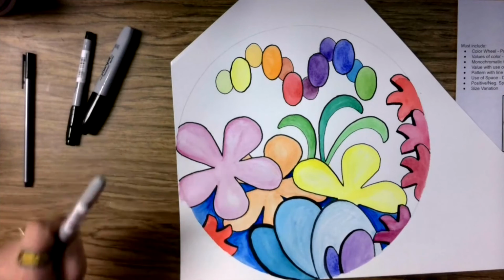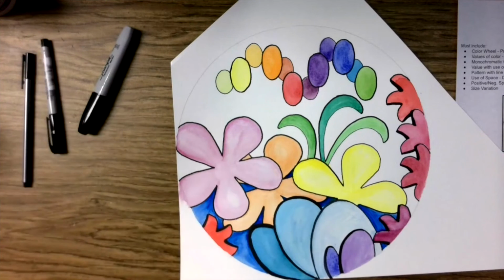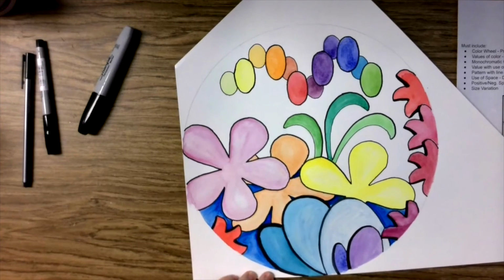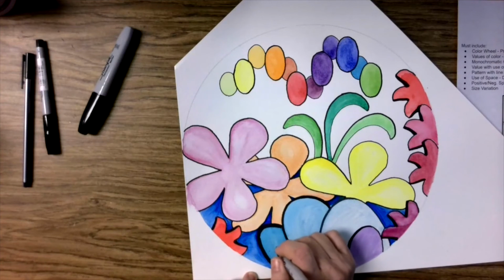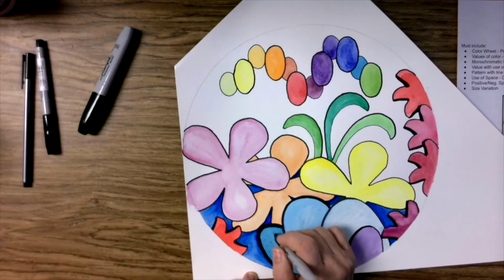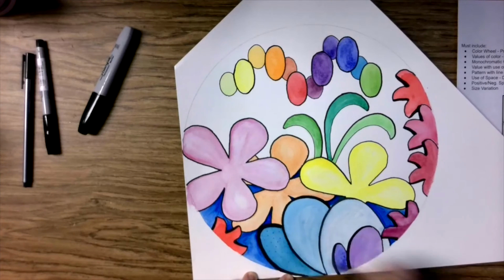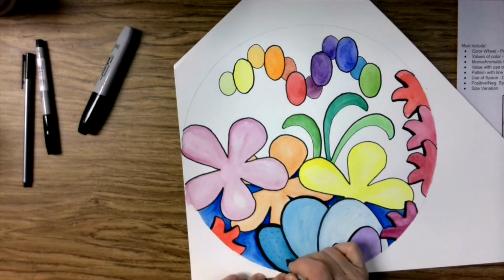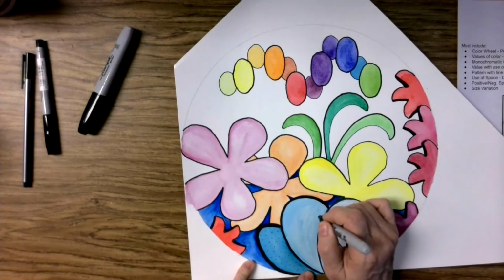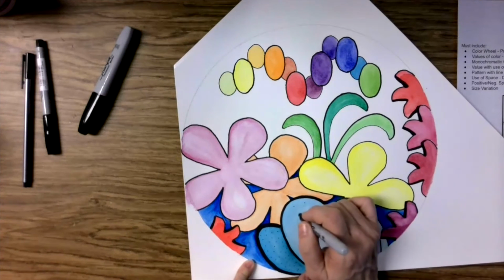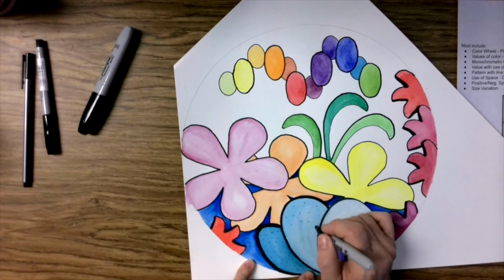So another thing I can do is come in and I can do some stipple dots. So let's say I can make this a darker value, but I could come in and I could spread out some dots on here. Okay, I think you can kind of see those. I didn't make them big or bold. And then I'll just do a few on this one. Spread them out a little bit more.